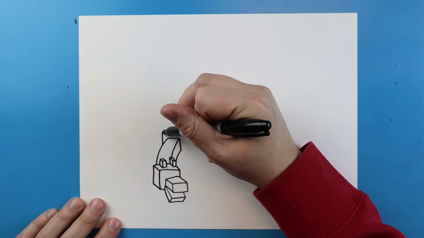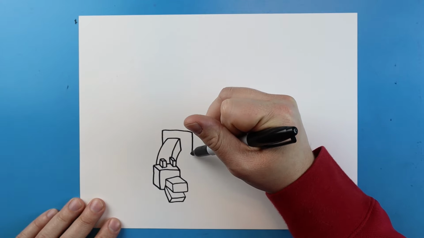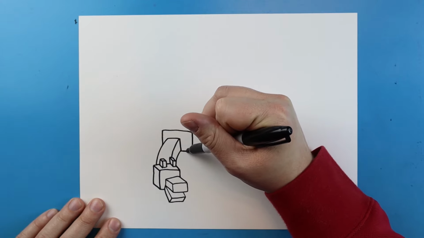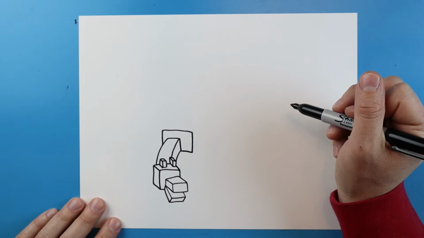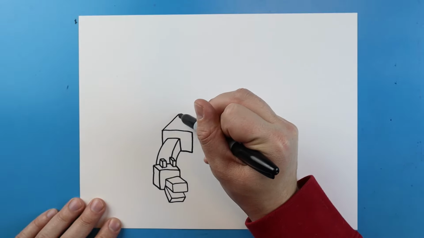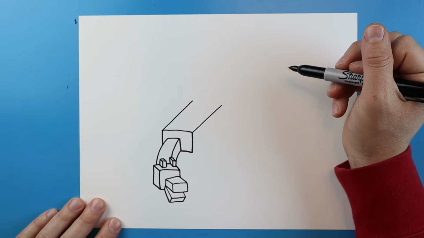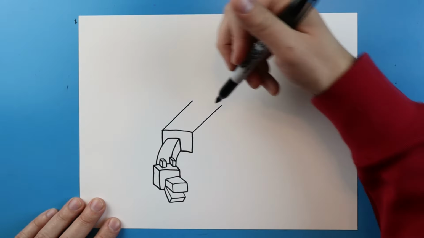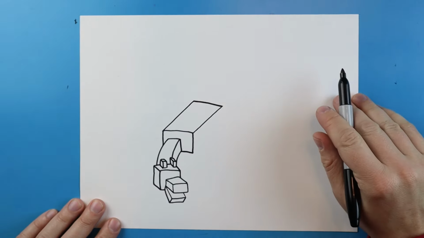Now over here, we want to draw a line that goes up, it's going to come over, it's going to go down, and then it's going to come right over to here. Over here, we're going to draw a long diagonal line, and then a long one right here. Next, you just want to connect them.